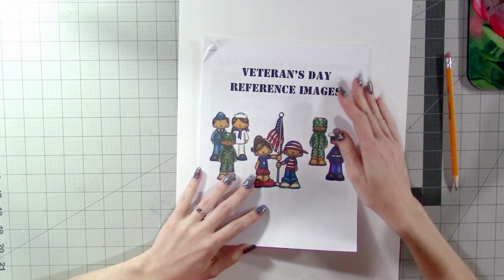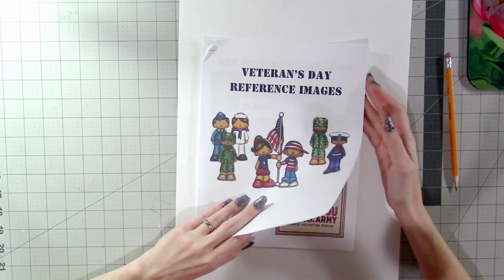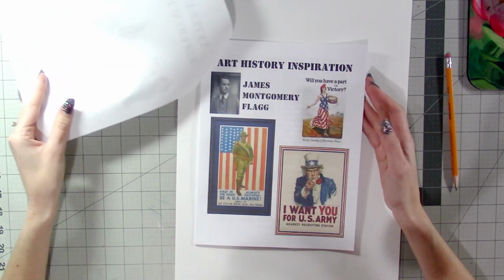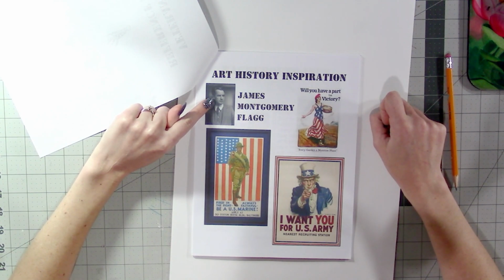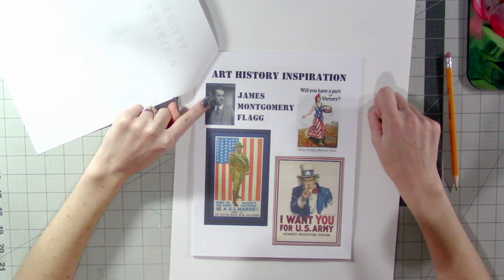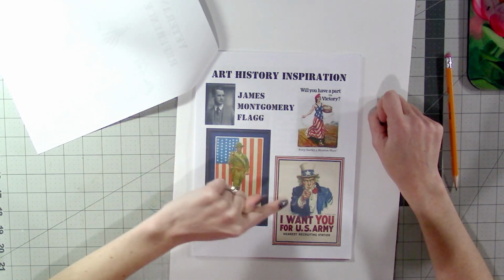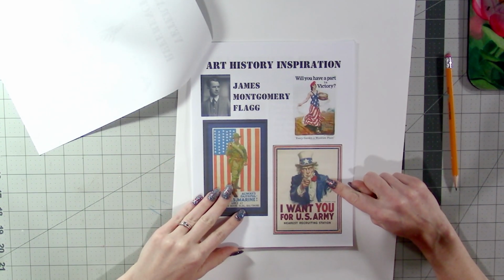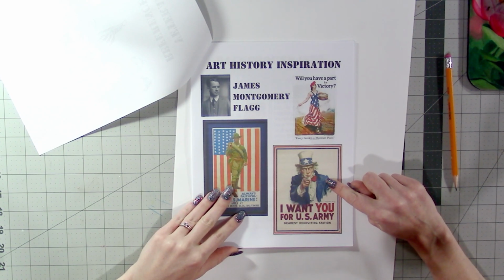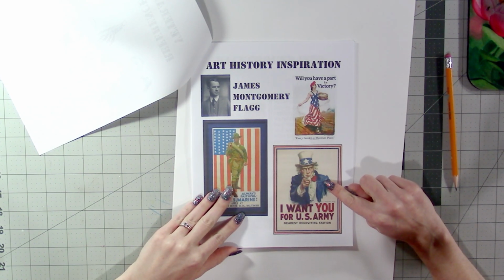All right, let's look at our reference images for Veterans Day posters. This is our art history inspiration. This man's name was James Montgomery Flagg. He was a famous artist. Here's some of the posters that he made. Does this one look familiar? Why does this one look familiar?